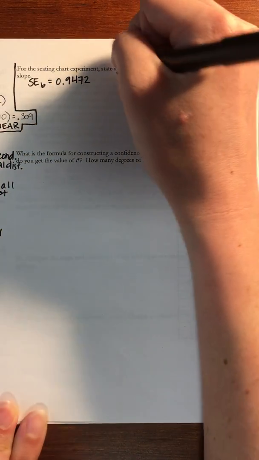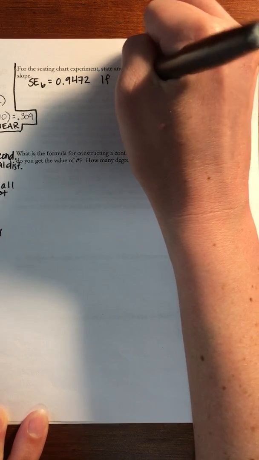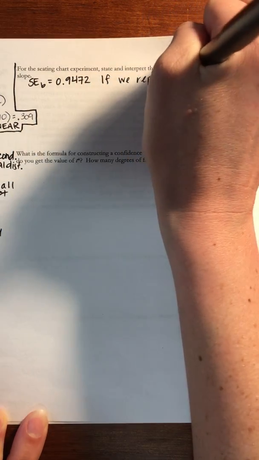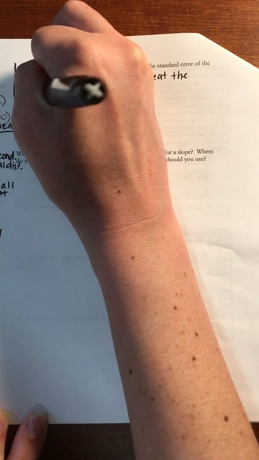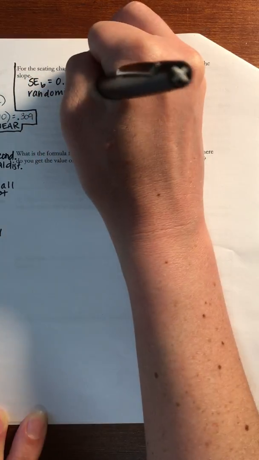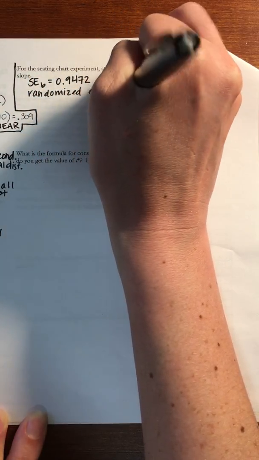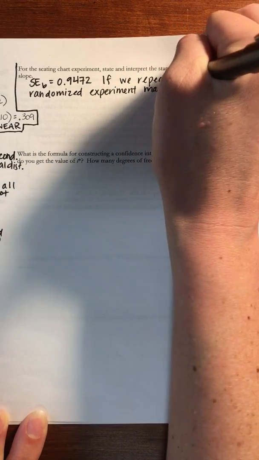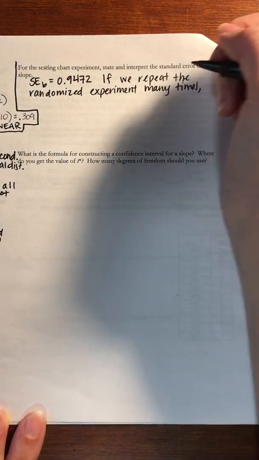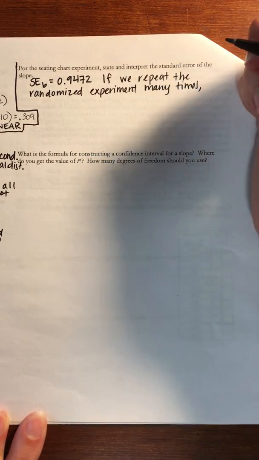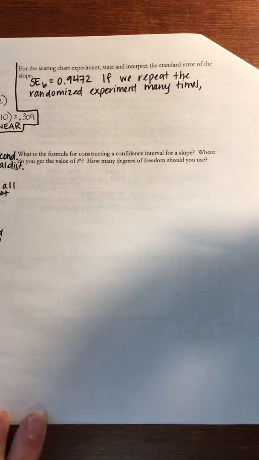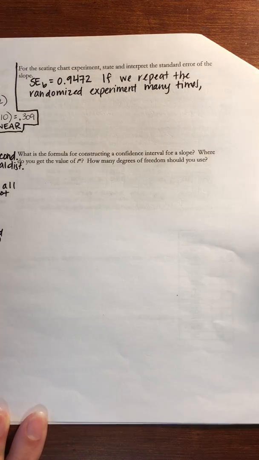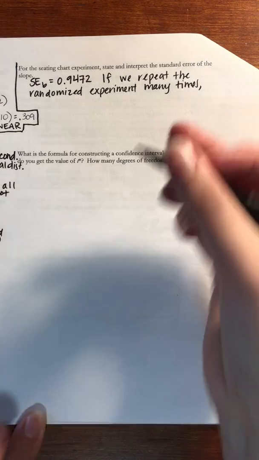So if we repeat the random assignment many times, or I could say the randomized experiment, the slope of the estimated regression lines would typically vary by about this much from the slope of the true regression line for predicted test score from row number. So that's the context part. But basically we're saying what we said a second ago on the other half of this page.